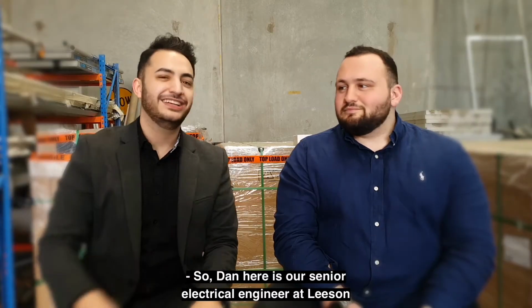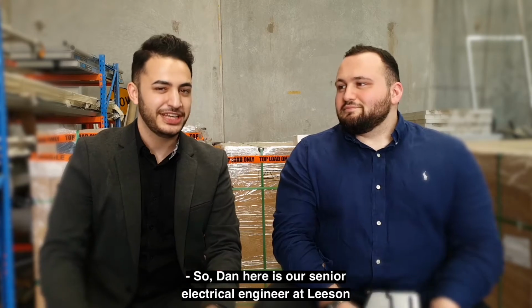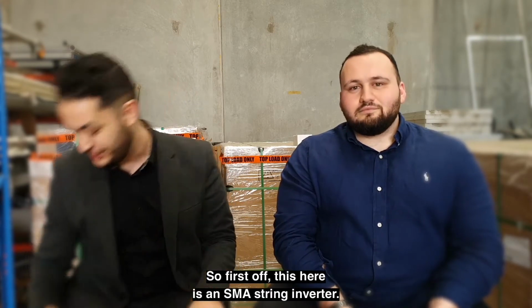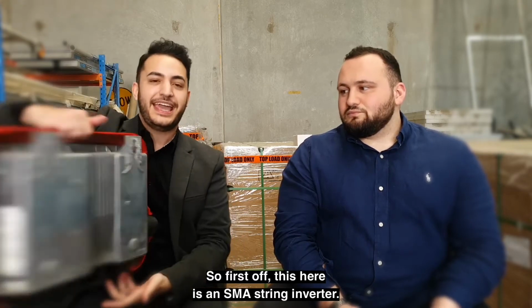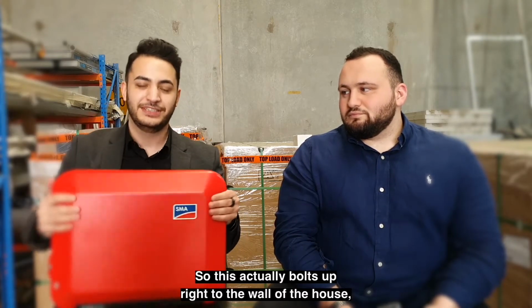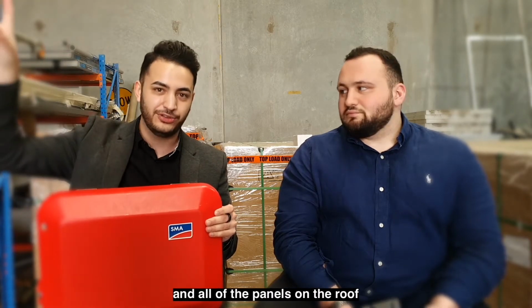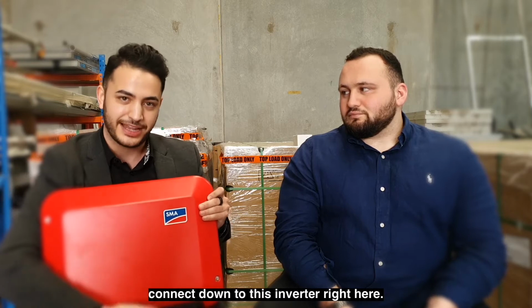Dan here is our senior electrical engineer at Leeson, and he's going to help us get into detail about this question. So first off, this here is an SMA string inverter. This bolts up right to the wall of the house, and all of the panels on the roof connect down to this inverter right here.